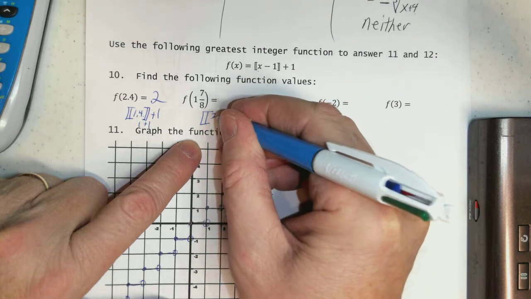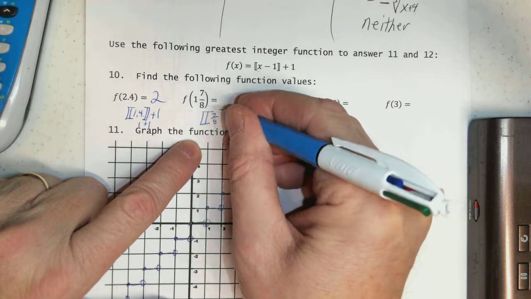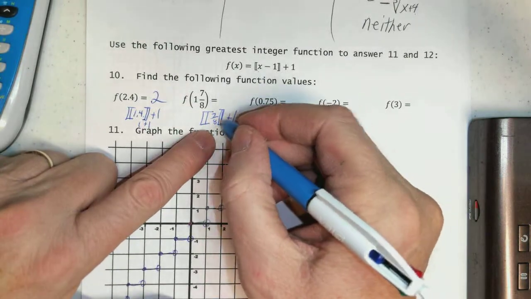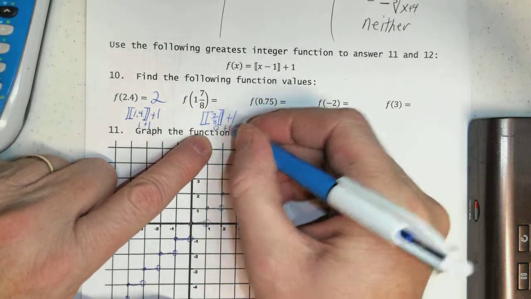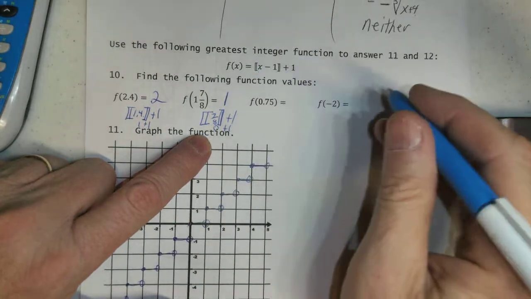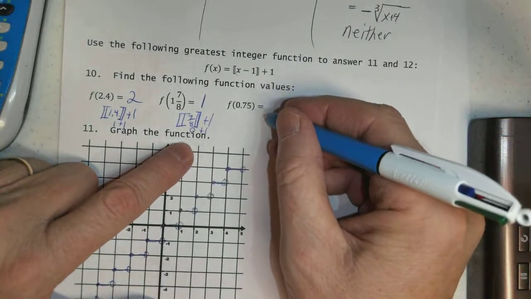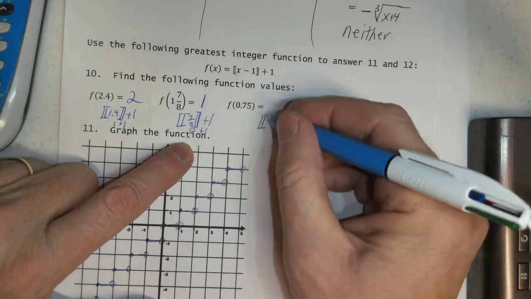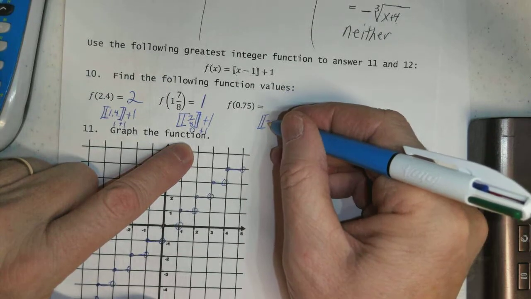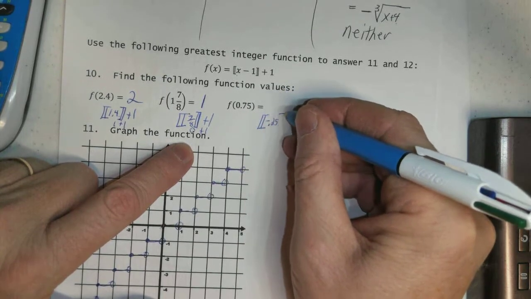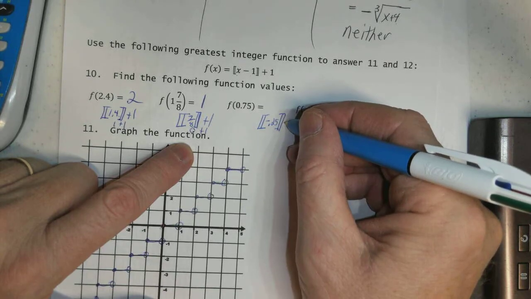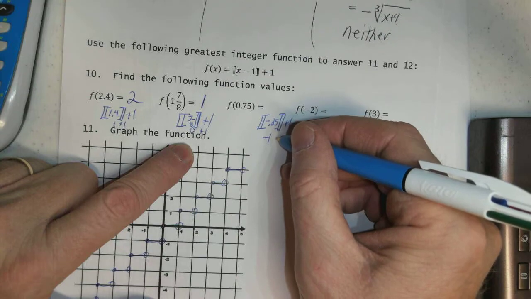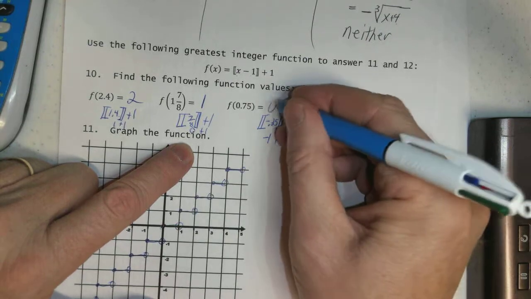That minus 1 is 7/8, and then plus 1. The greatest integer of 7/8 is 0, plus 1, and that's equal to 1. Then 0.75. 0.75 minus 1 is negative 0.25, and then plus 1. Now negative 0.25 actually goes to negative 1, and then plus 1 is 0.